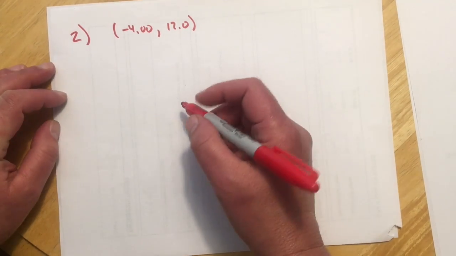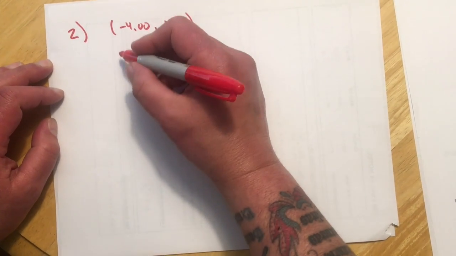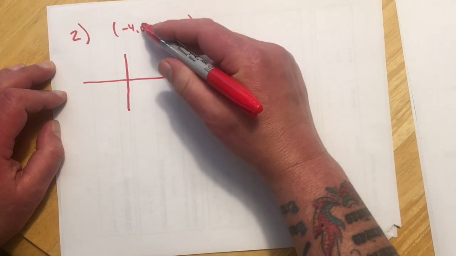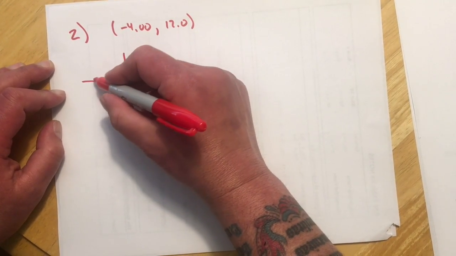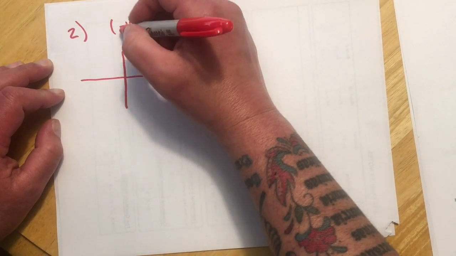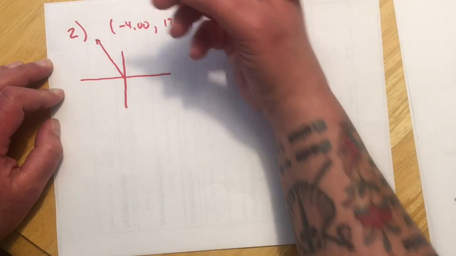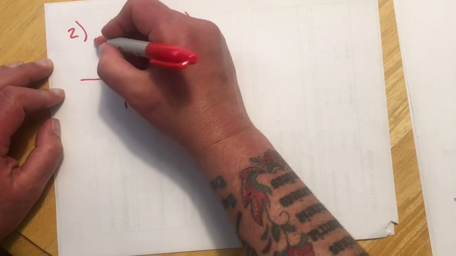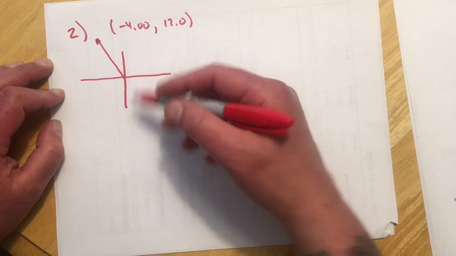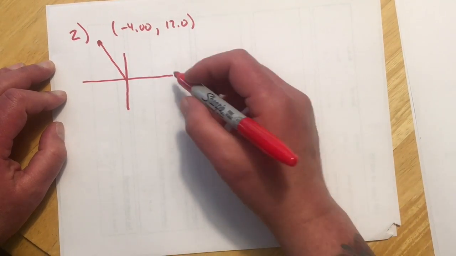So let me show you what that will look like. So if I sketch this, x is -4, so it'd be 1, 2, 3, 4 this way, and y is 12. So you can figure it's about 3 times as tall as it is here, so I'll just do an approximate. But so it looks something like that. That shouldn't be an arrow, that should be a point. And so we're trying to find sine, cosine, tangent, and then the inverse functions that go with those.